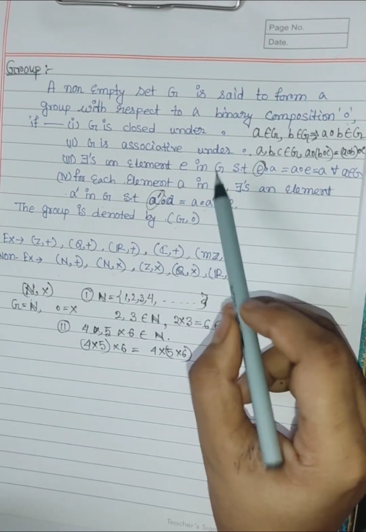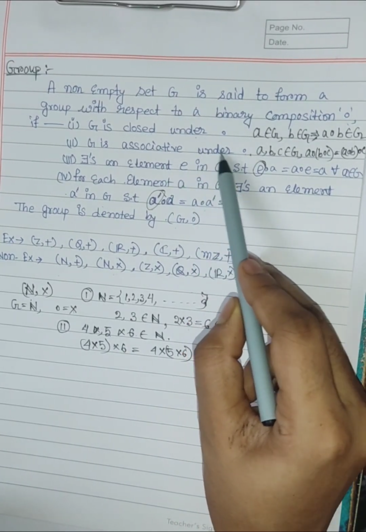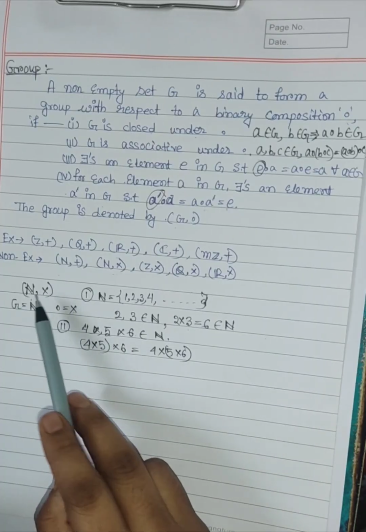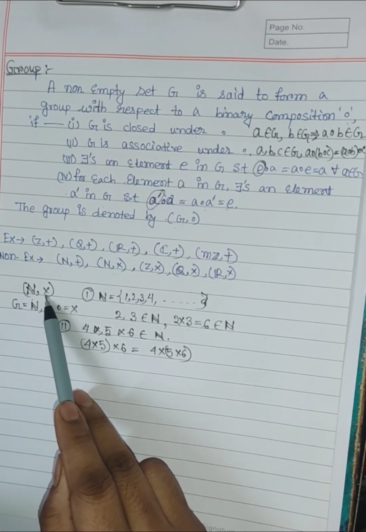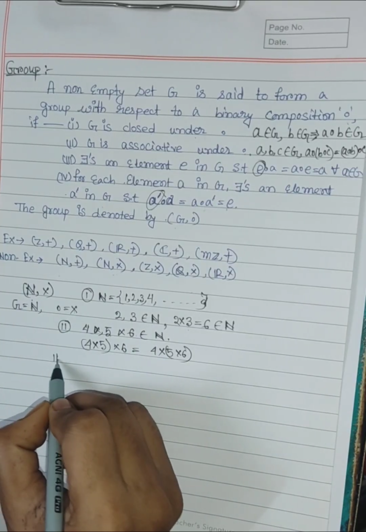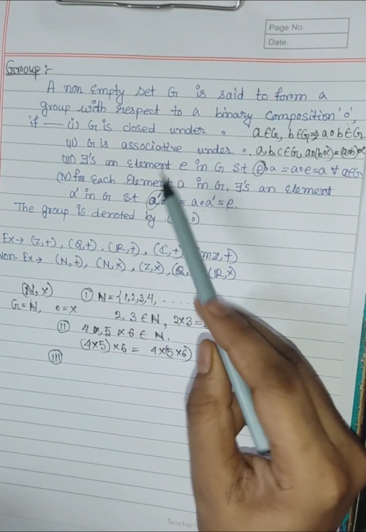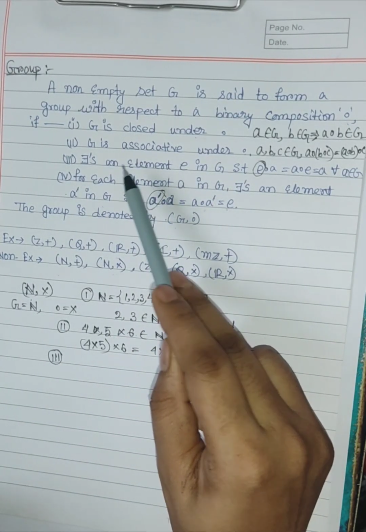That means the second property is also satisfied, that is, N is associative with respect to multiplication.